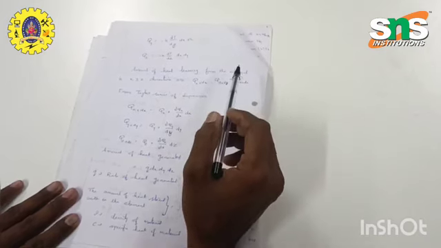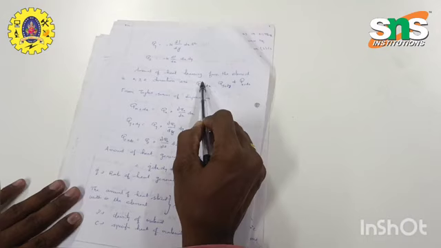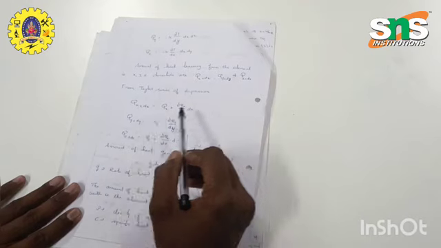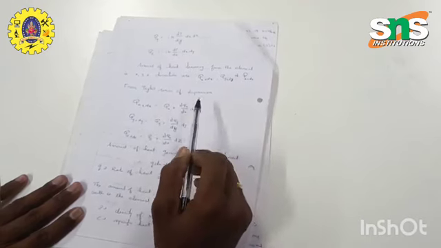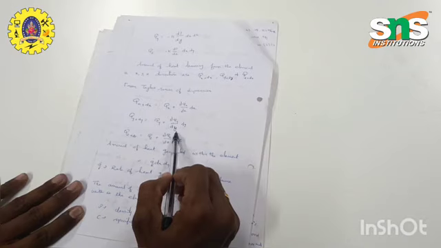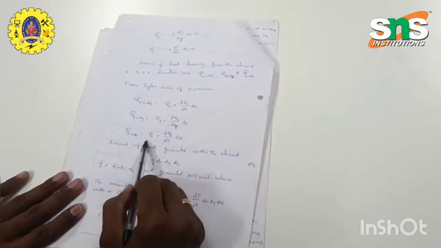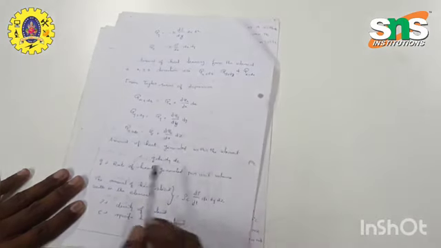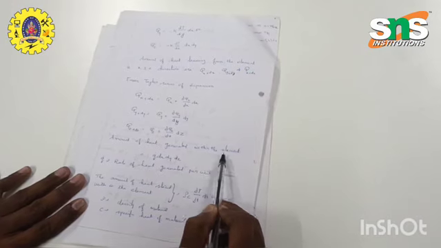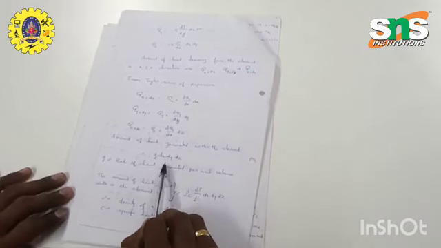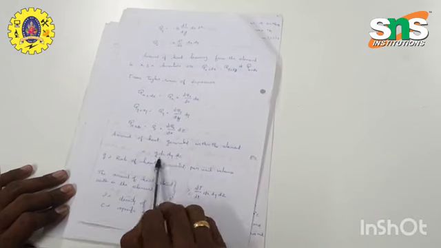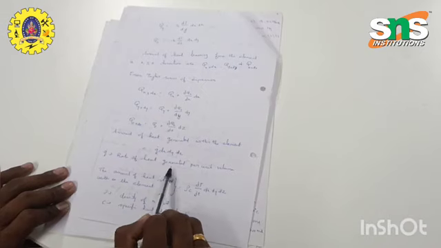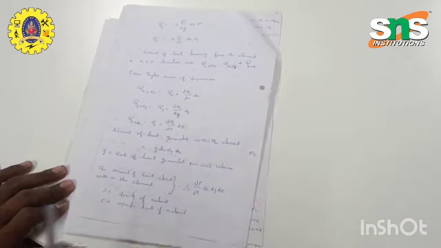And we know from the Taylor series expansion that qx plus dx is qx plus the term dou qx by dou x into dx, and qy plus dy is qy plus dou qy by dou y into dy, and qz plus dz is equal to qz plus dou qz by dou z into dz. The amount of heat generated within the element is equal to q dot into the volume dx, dy and dz, where q dot is the rate of heat generated per unit volume.